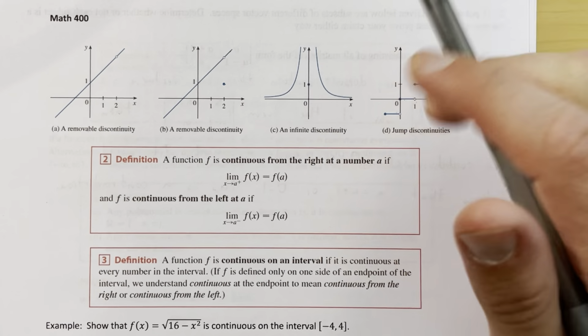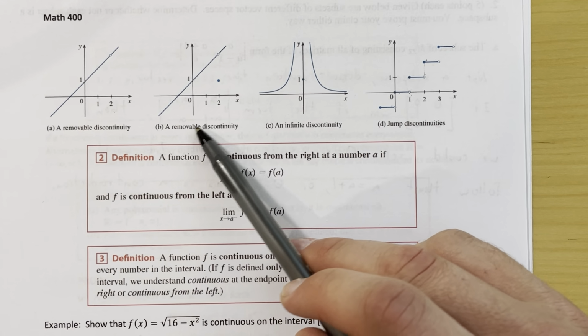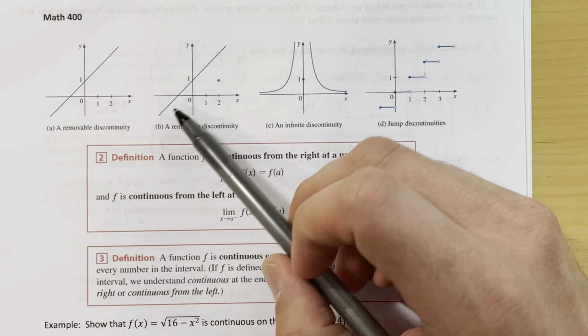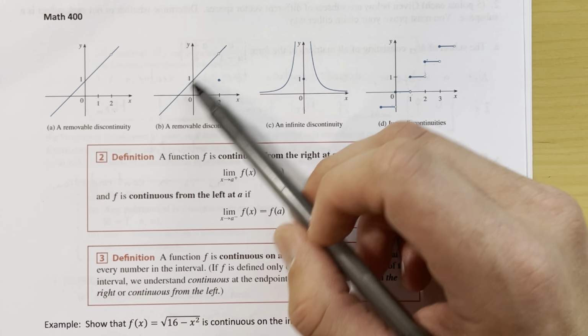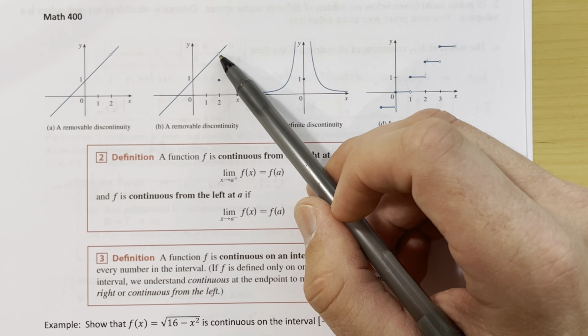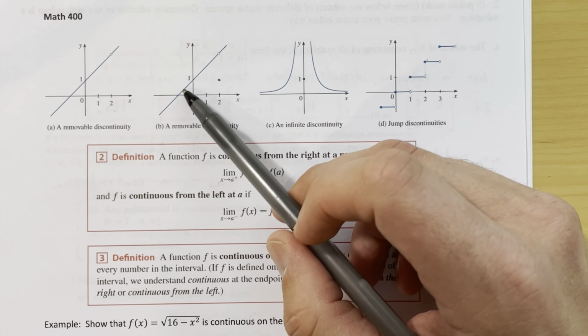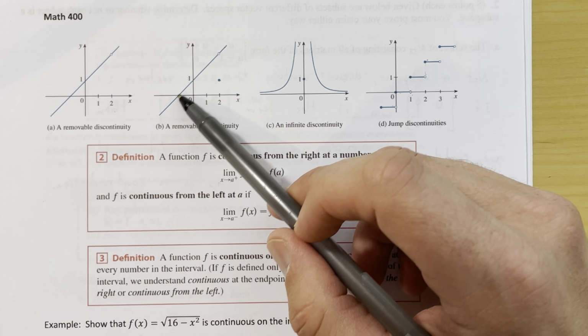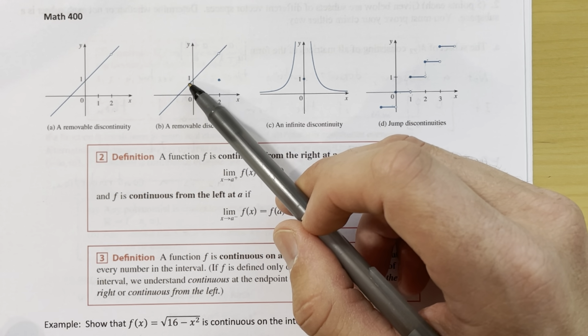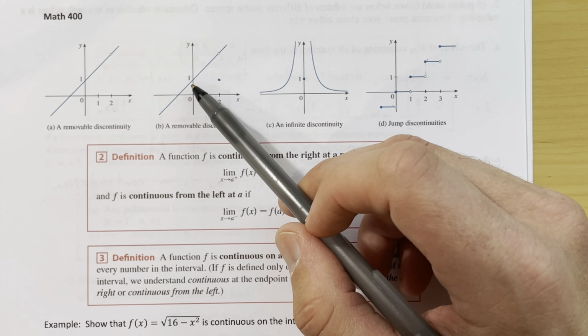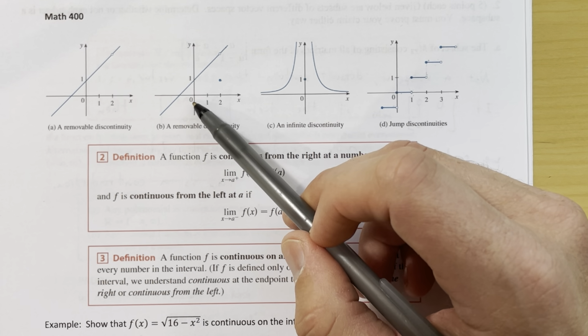So up here, for example, let's take this part B, this removable discontinuity. This graph is the graph of a line with a hole in it and a point defined elsewhere. This function I could say is not continuous, but if I want to be a bit more specific, I could say that it is continuous at certain values.